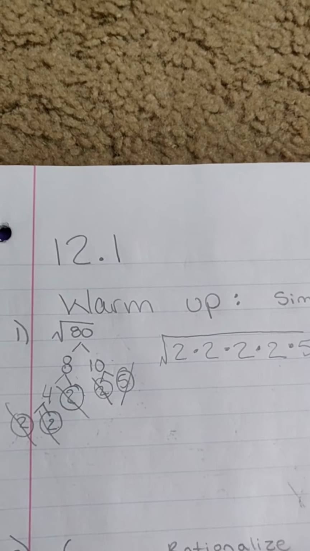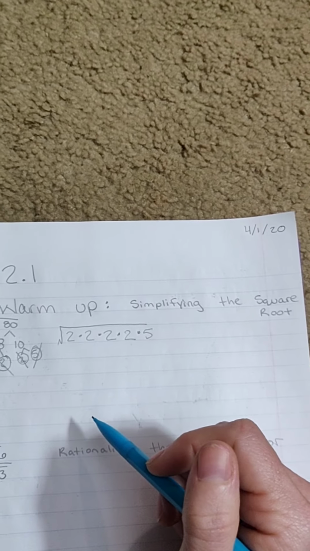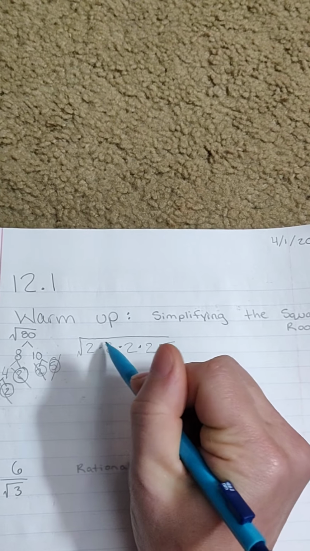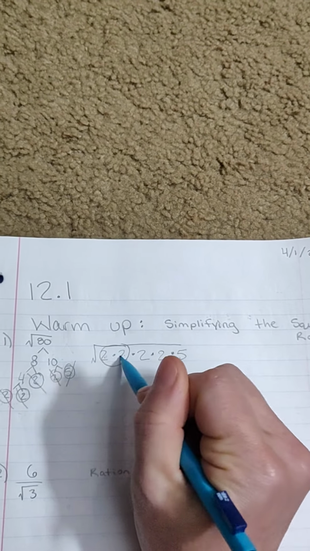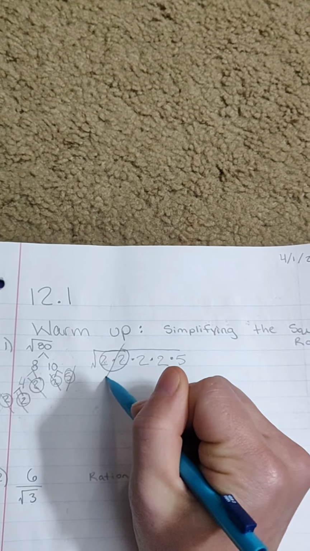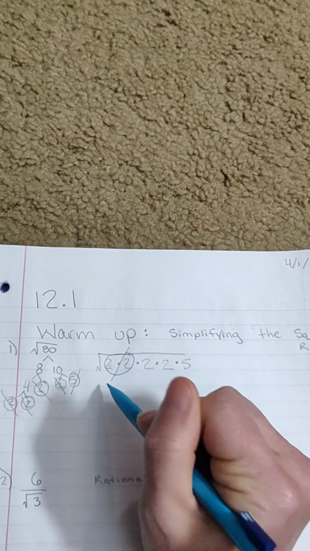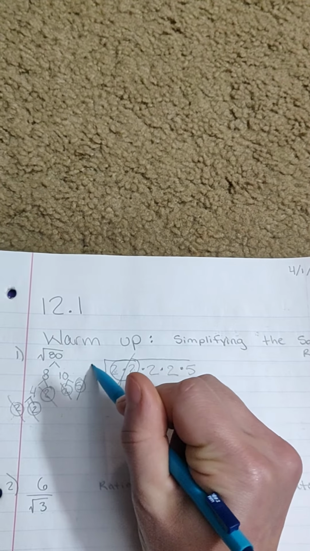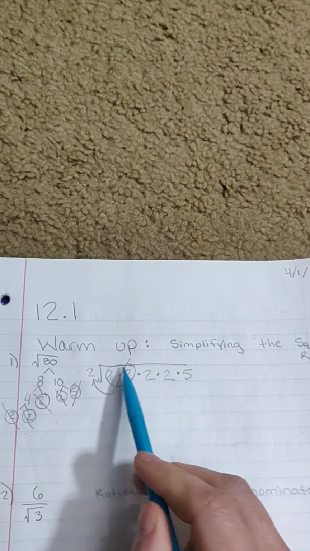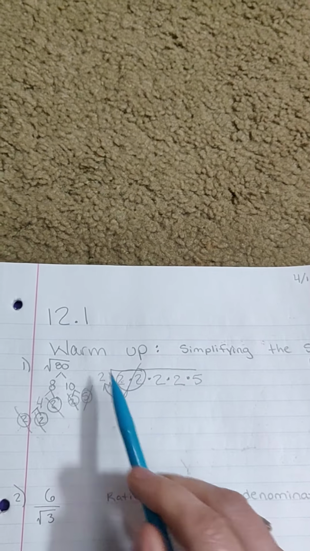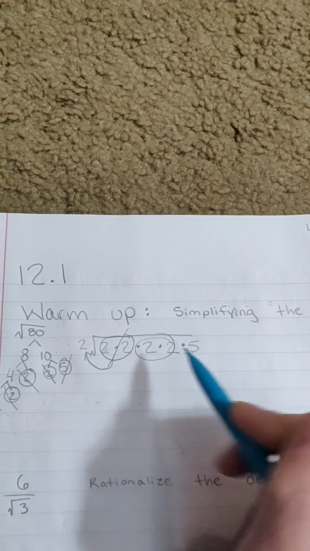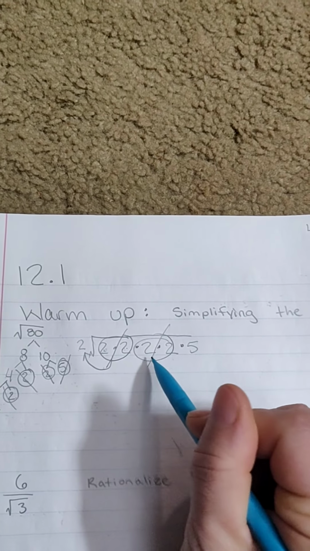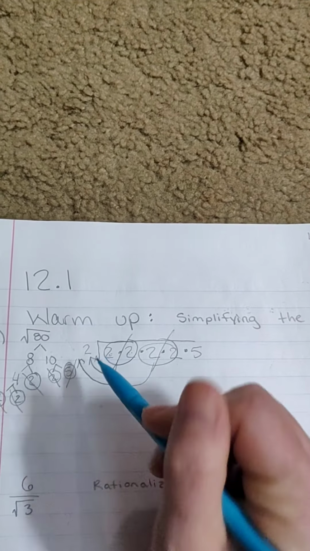That's done. So now what I'm going to do, when we're simplifying a square root, we've got to look for numbers that are the same. I have a pair of 2's. Those two numbers are the same. When I have two numbers that are the same, they're going to cancel out when they're under the square root, and that number is going to move to the outside. So now these 2's cancel out, and the 2 moves outside. I have another pair of 2's right here. Those 2's are also going to cancel out and move to the outside.